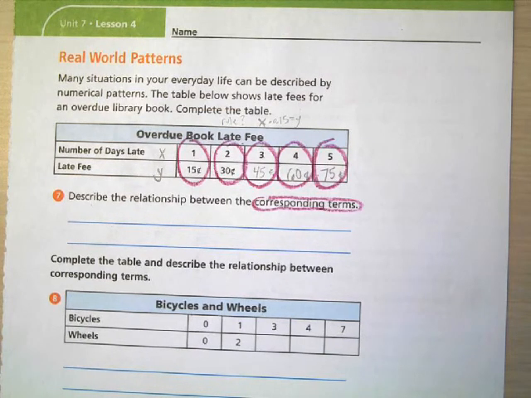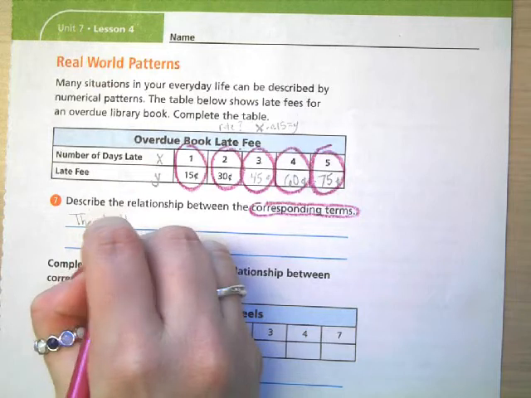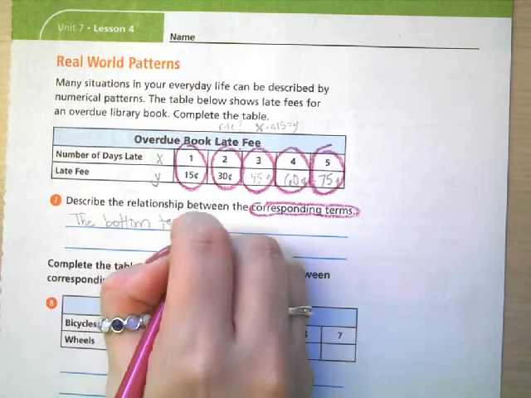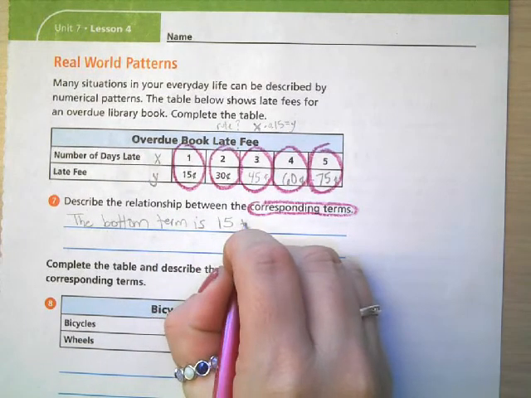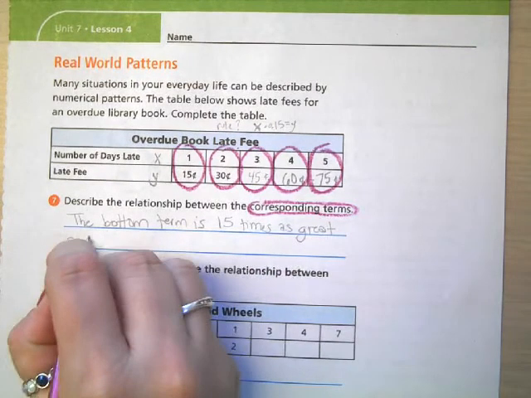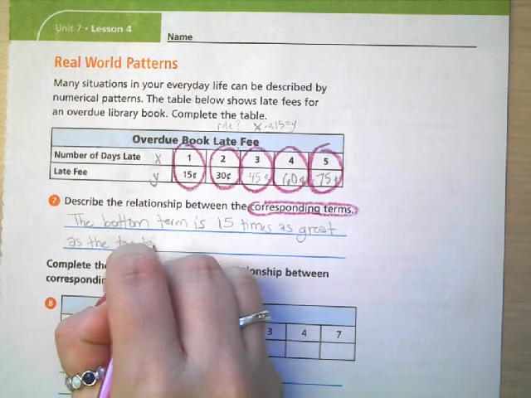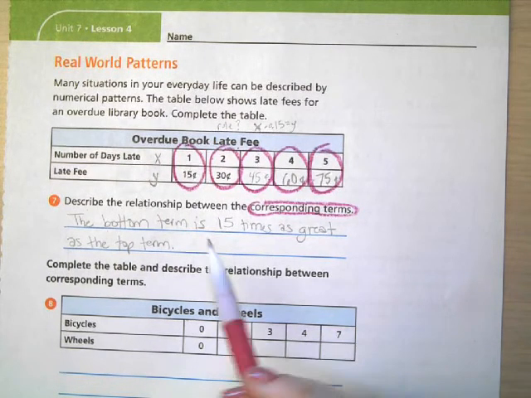We might say something like, the top term is blank of the bottom term. Or we could say it, the bottom term is, so let's start with the bottom term. The bottom term is 15 times as great as the top term. Another way that I could reverse that, right? I could say the top term is 1/15 times as great as the bottom term, but I don't really want to restate the same thing.